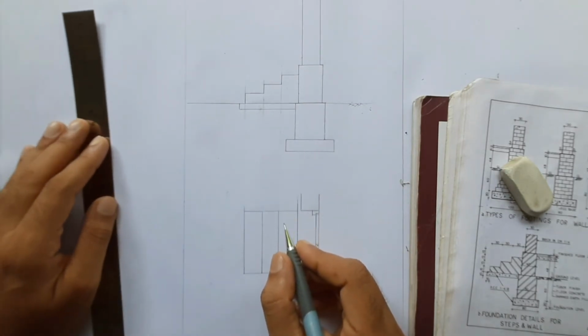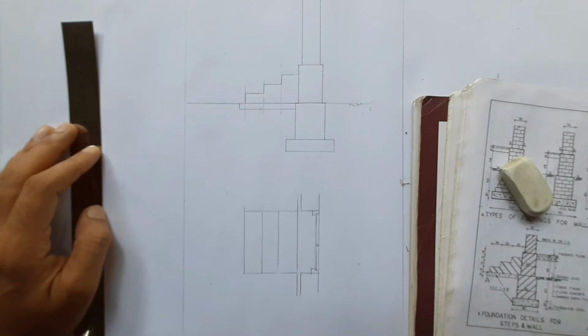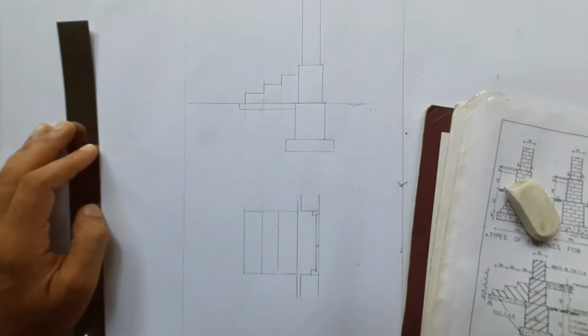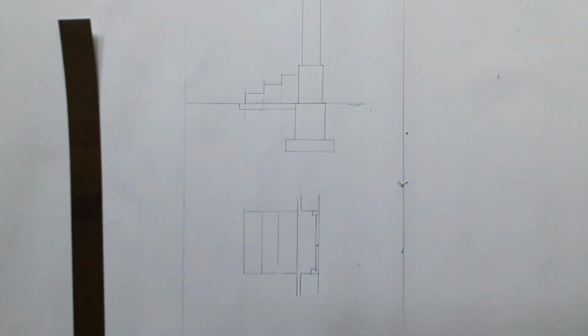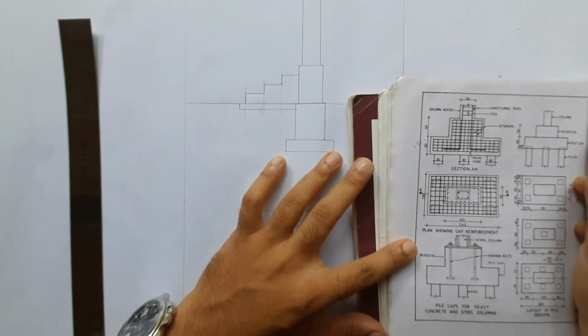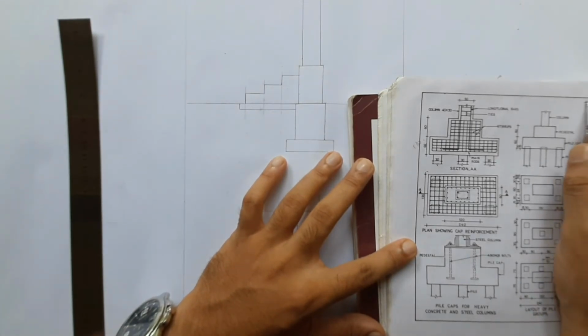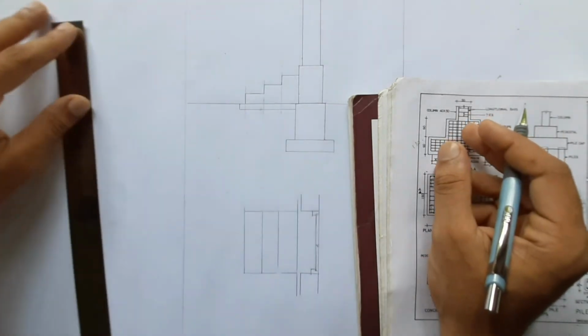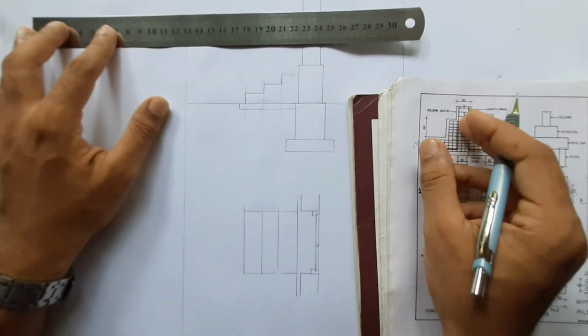So now it's the pile foundation. Here also you can take a scale of 1:20 so that this 30 centimeter diameter becomes 1.5 centimeter on your drawing sheet.